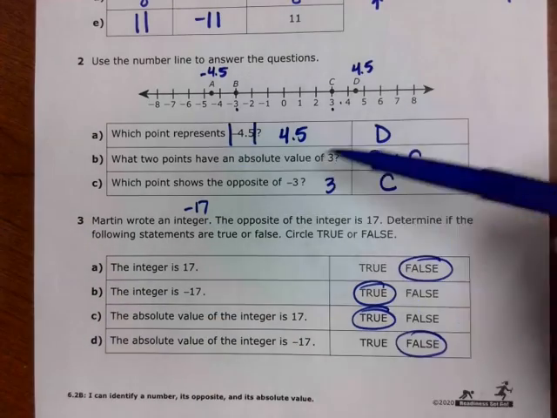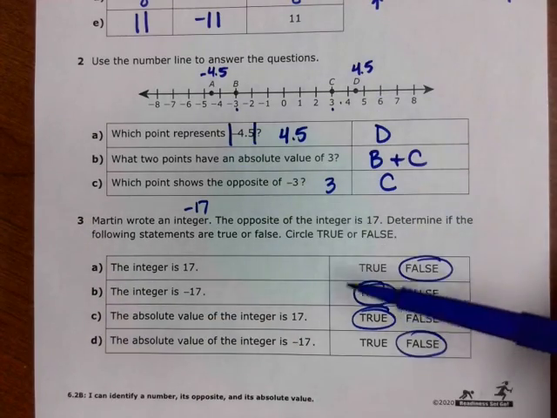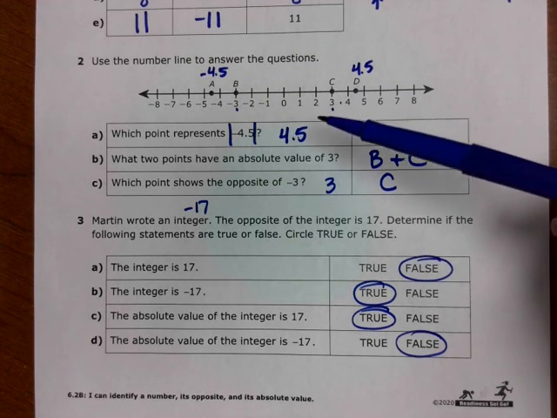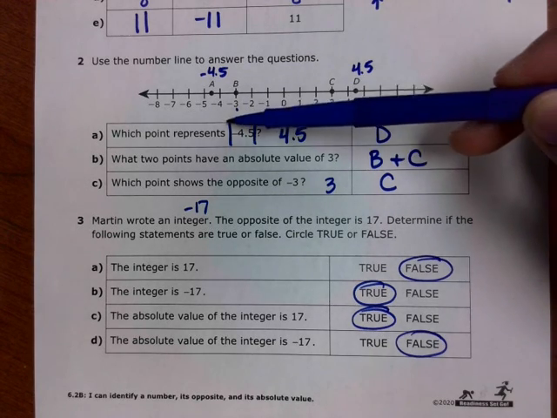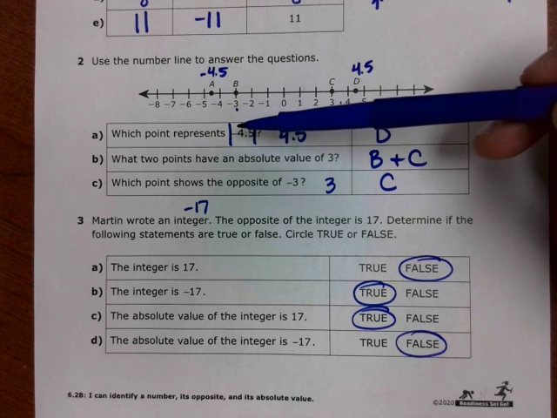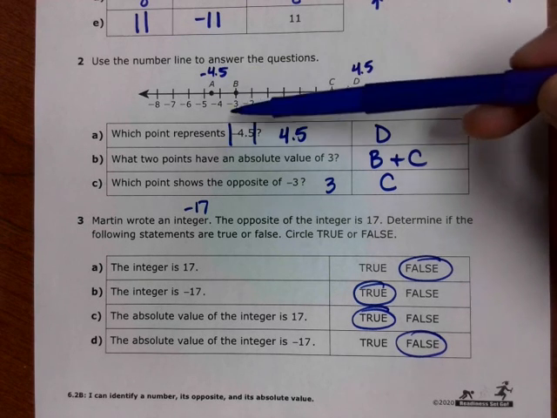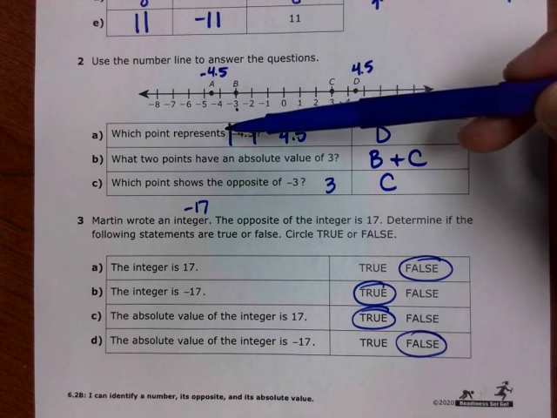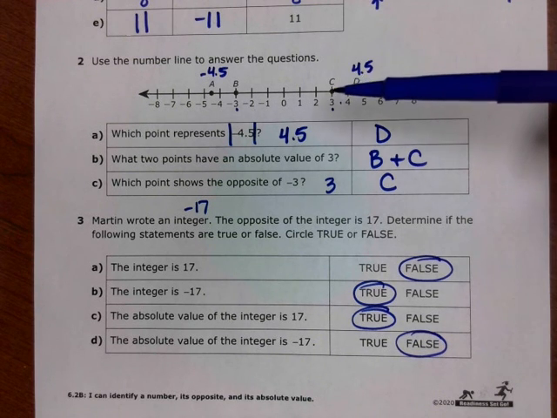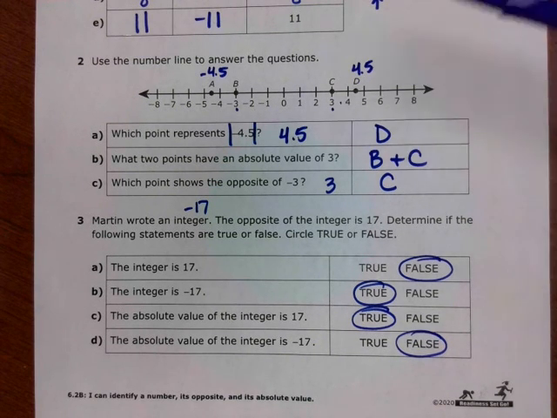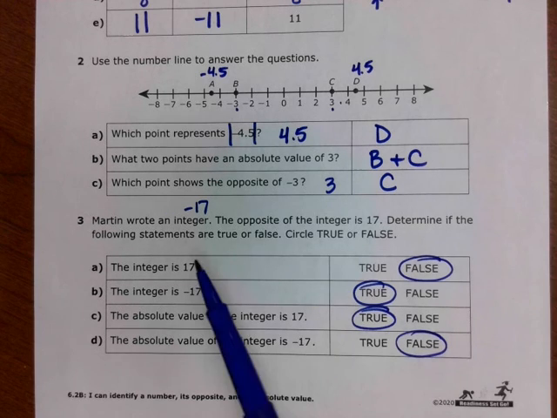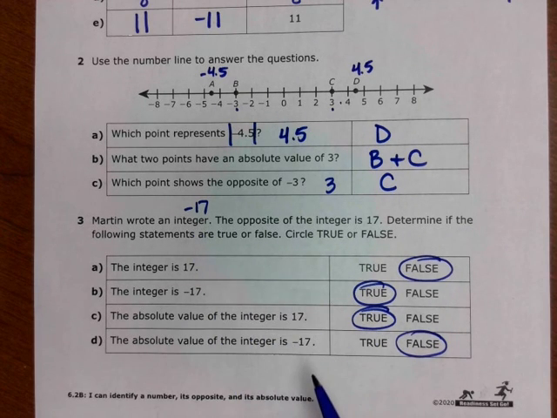Be careful on your micro assessment today. They give you a question like this, and they give you a question like this, but it's just multiple choice. Pay attention. Remember, absolute value is always positive. So just because you see a negative doesn't mean you pick a negative number, okay? Because the absolute value has to be a positive number. And just pay attention to it carefully. And then same thing down here. Like we knew what his number was before we even answered any of these questions.